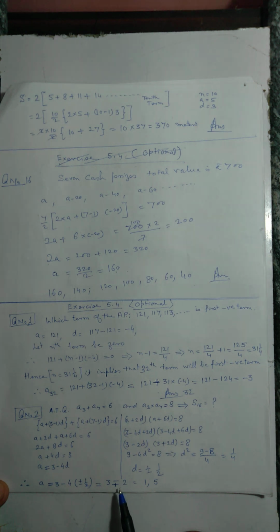That is why I have written here 3 minus plus 2. Again I repeat, this minus will be multiplied to the sign plus minus, so the upper sign will become negative and the lower one will become positive.